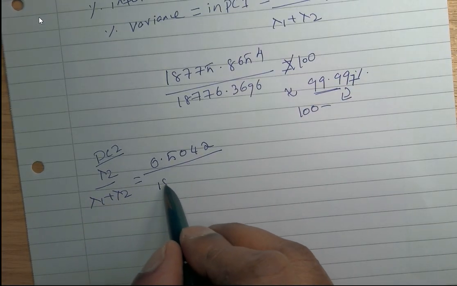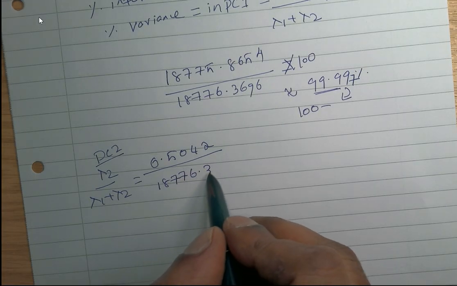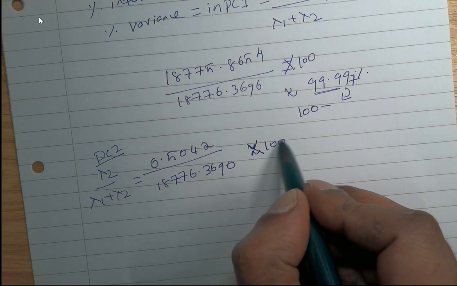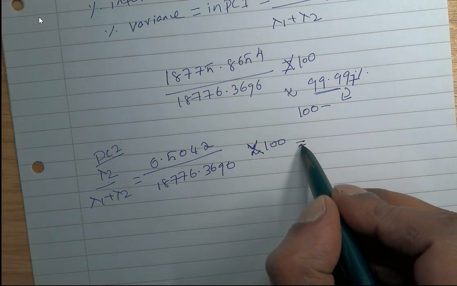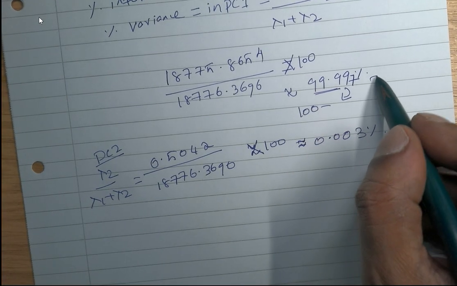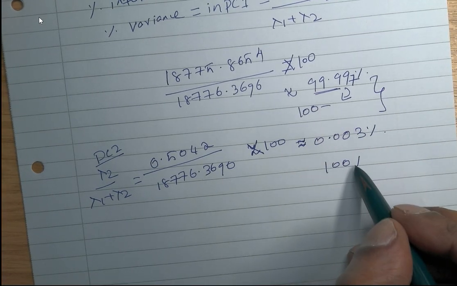That is 18776.3696, multiplied by 100, which is approximately equal to 0.003%.